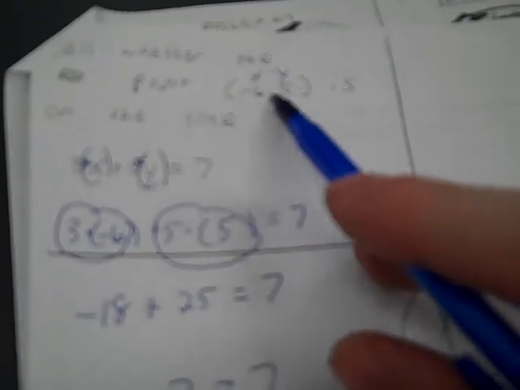Now, does that equal 7? Well, really only one way to find out. You could think of it as a number line, but I think it does. So 7 is equal to 7, so that's yes. Yes, the point is on the line. That line does run through that coordinate point.